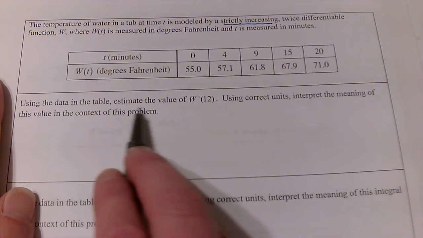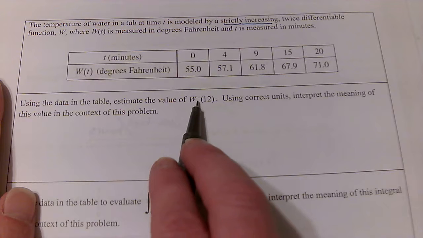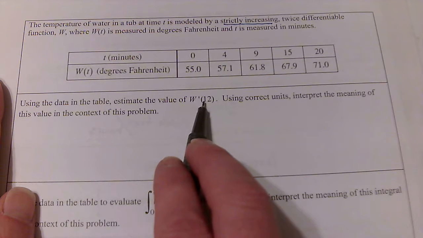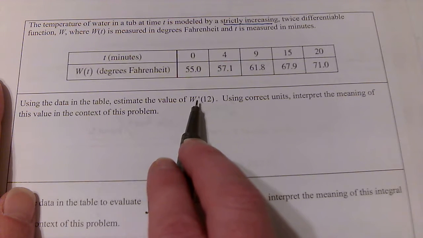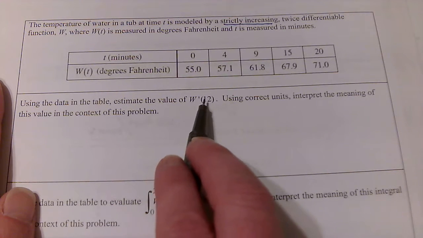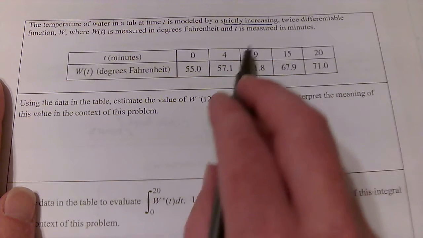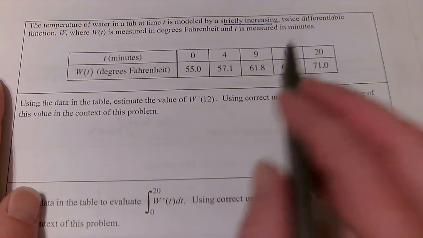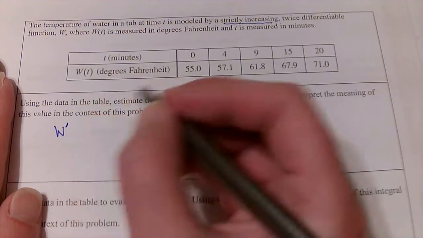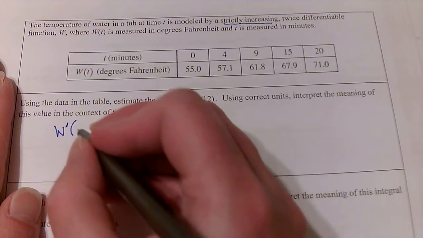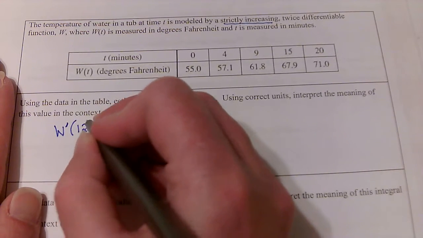Using the data in the table, estimate the value of W prime of 12. So the change in temperature over the change in time around 12 minutes. So we'd be using these values right here. We're finding the derivative of W at 12.